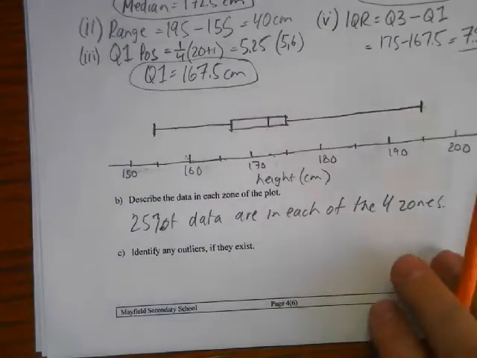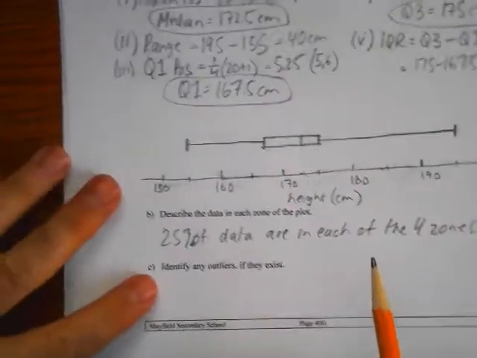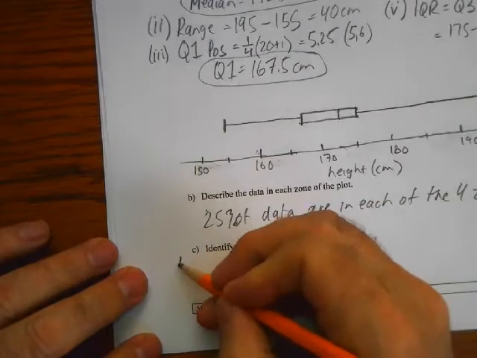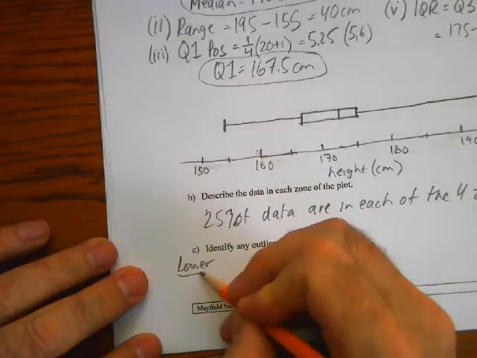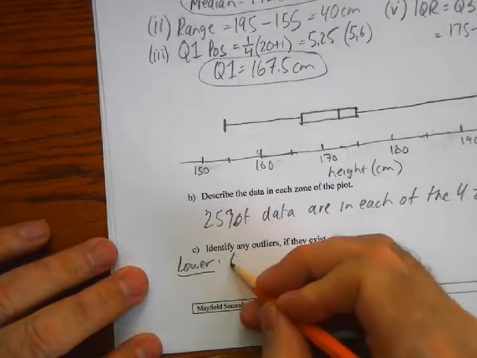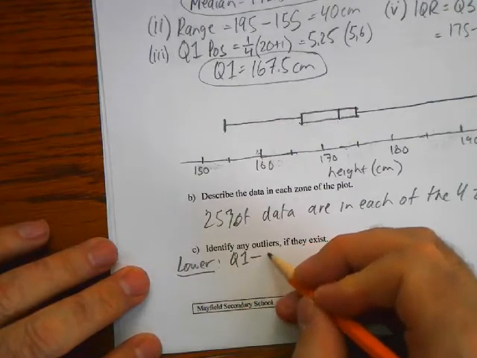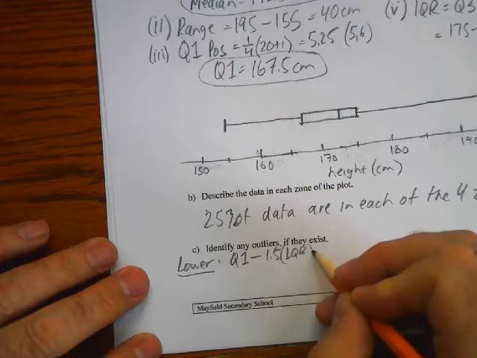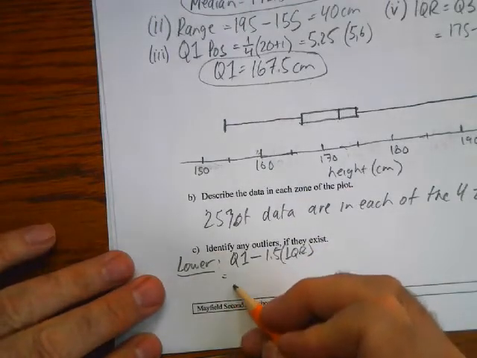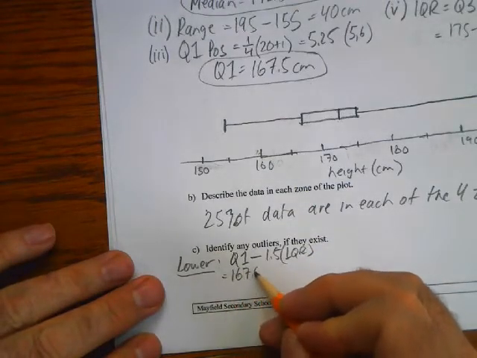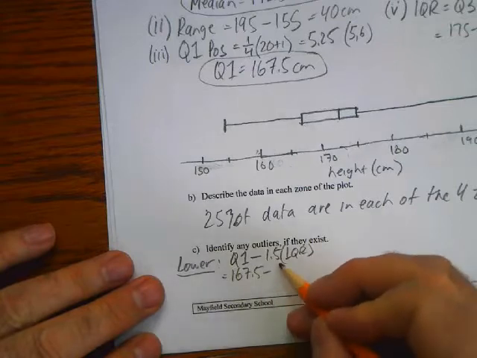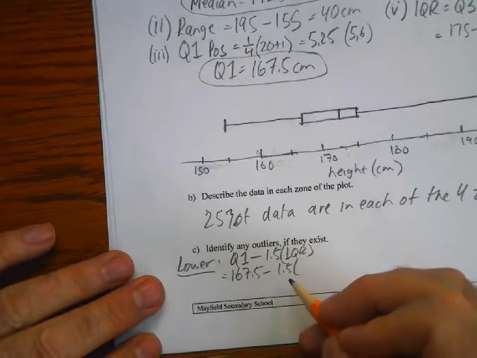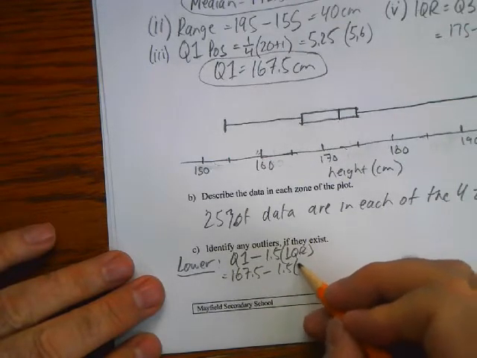So we're going to do that here. The lower end would be Q1 minus 1.5 times IQR. So our numbers are Q1 was 167.5, our IQR was 7.5.